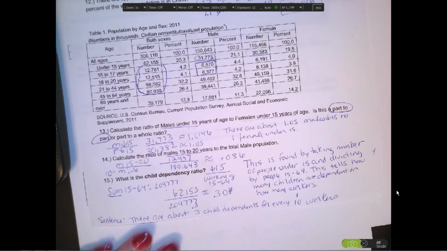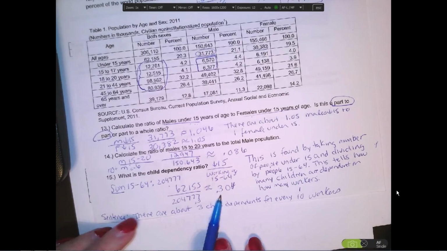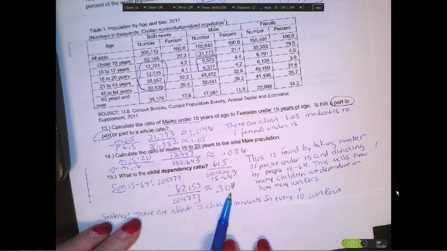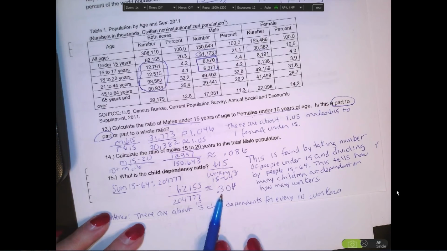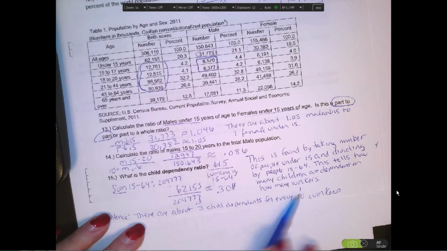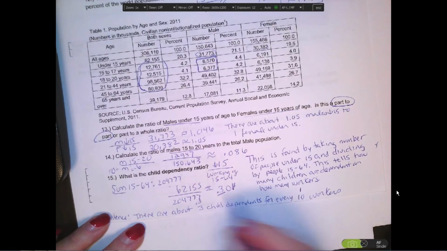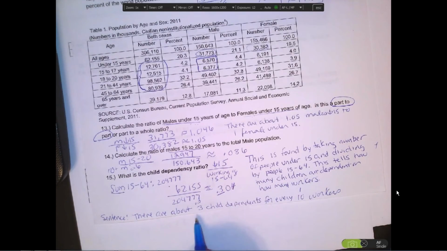And they will ask you to write a sentence. Now you can multiply this by whatever you want to come up with the end number. You could say there are about 0.3, just round it to the tenths, child dependents for every one worker. I thought 0.3, that's tenths, 3 out of 10. There are 3 of 10, for every 10. There are about 3 child dependents for every 10 workers was a good way to write it.